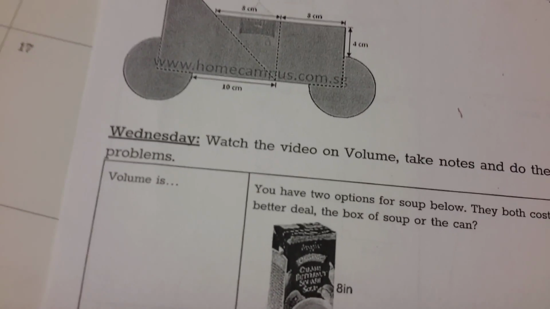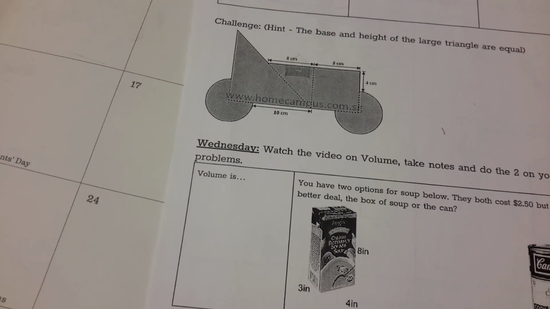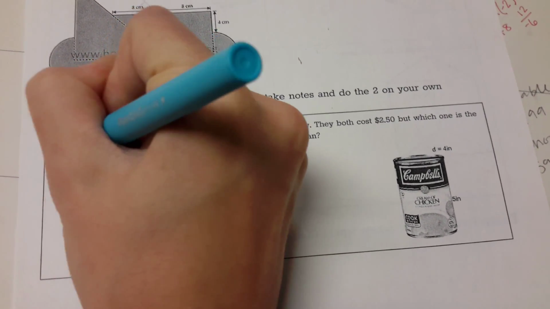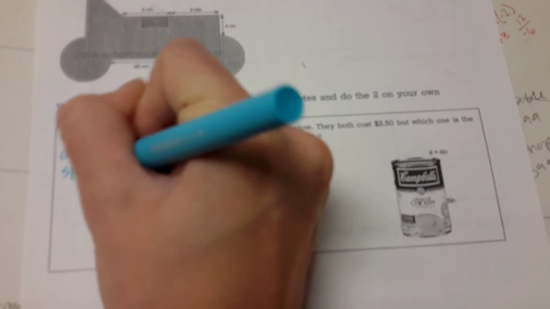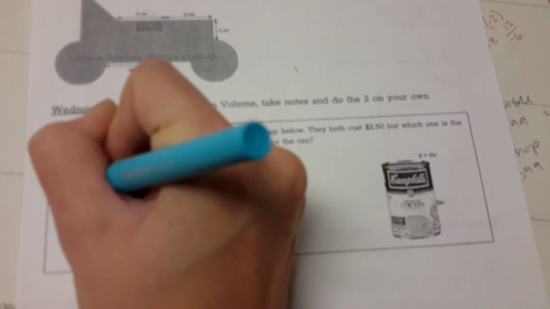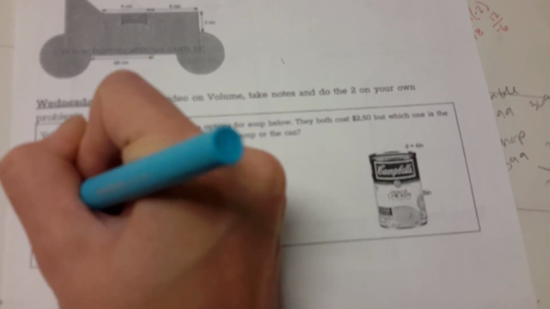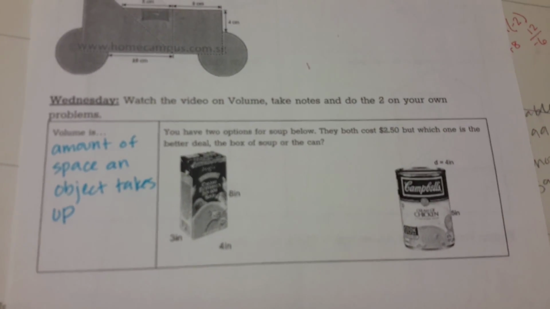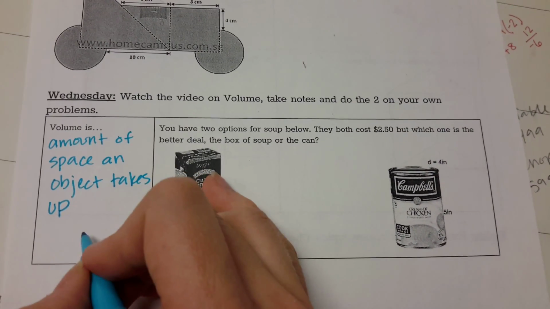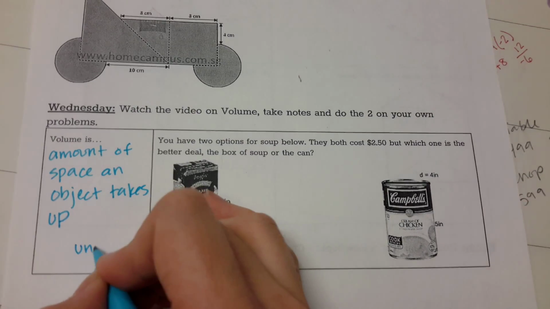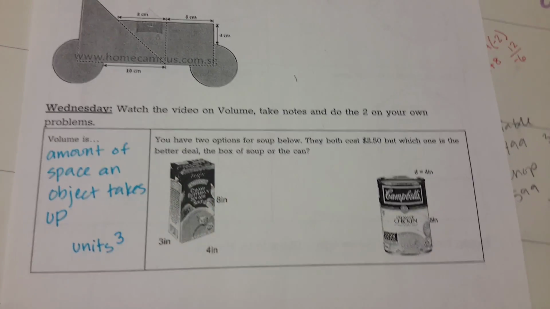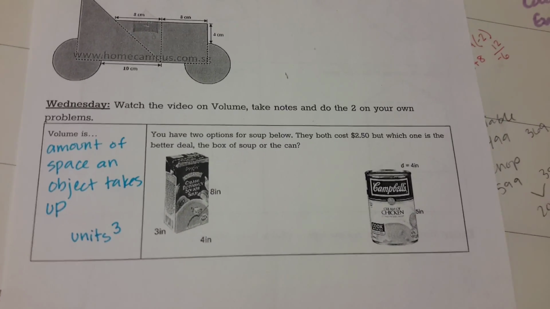So first, let's just define volume. Volume is the amount of space an object takes up. Okay, and I want us to remember that our units are going to be units cubed. And we'll talk about that a little bit more in a minute.